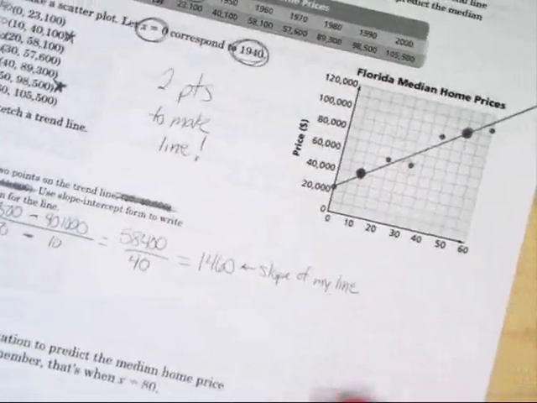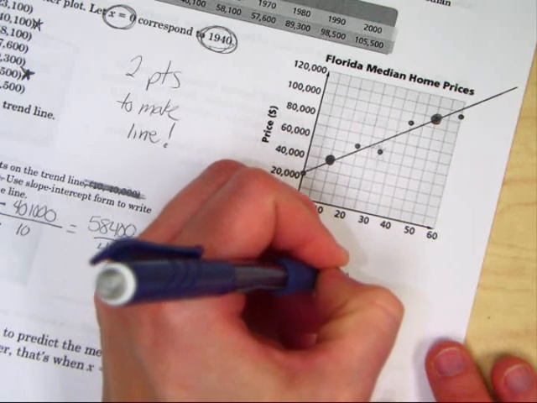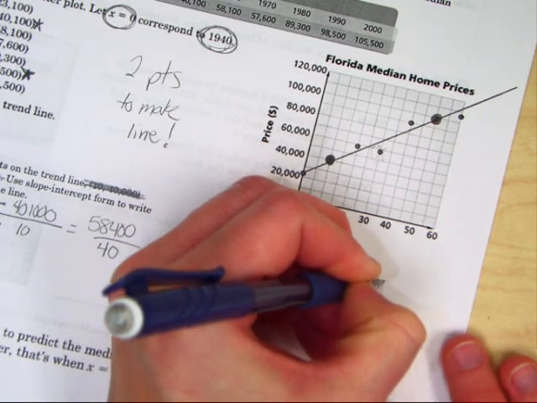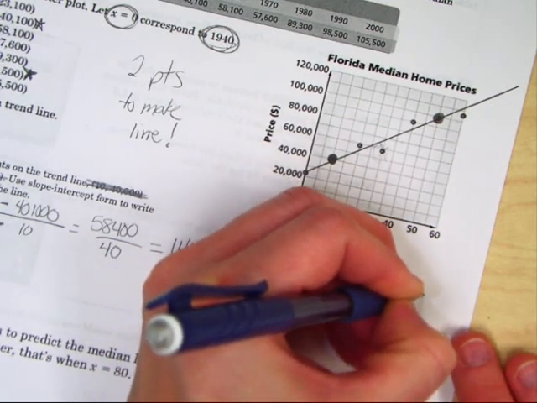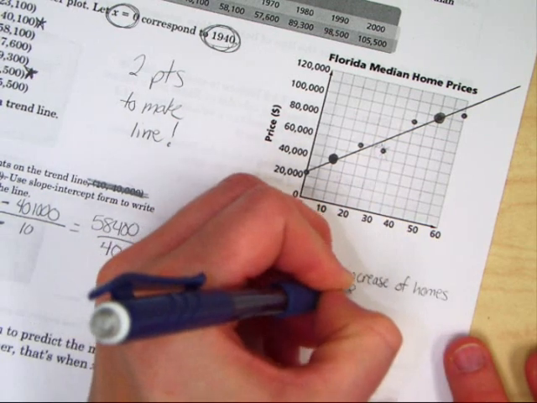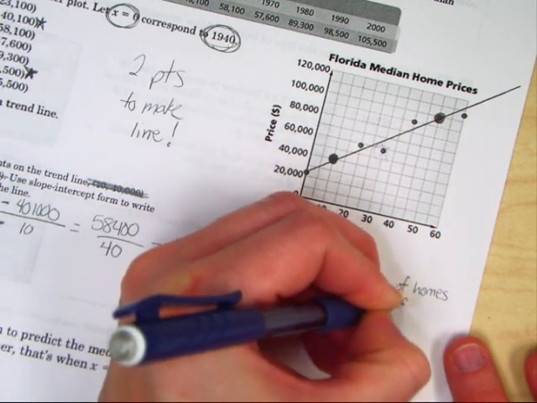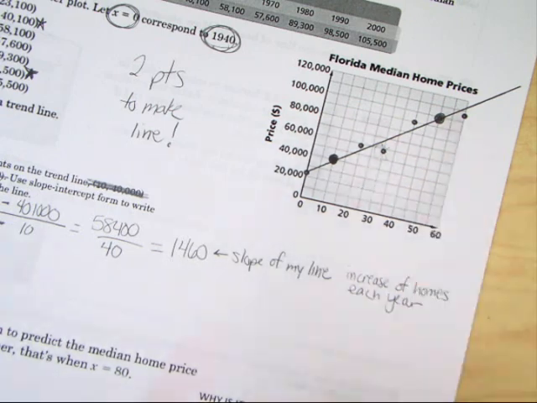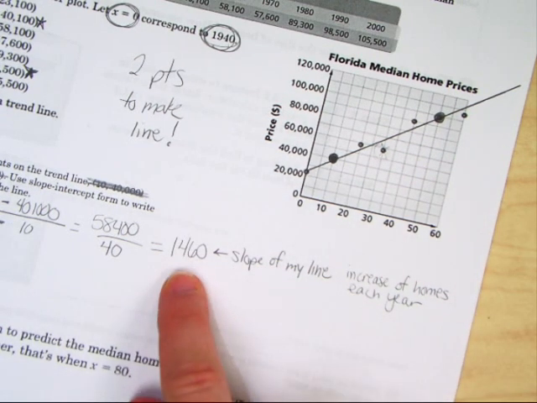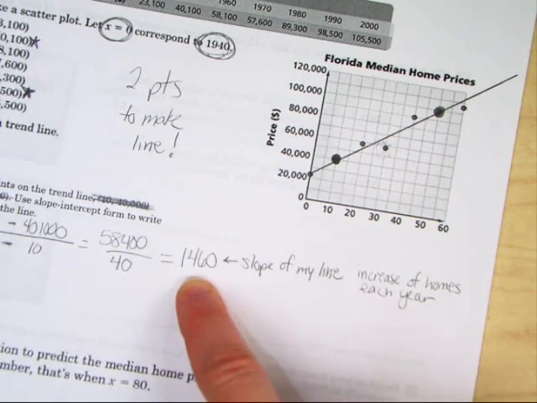Just so you guys know, that indicates the increase of homes each year. Okay, according to my line, homes increase $1,460 every year. Let's continue on.